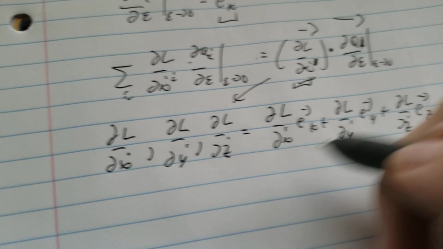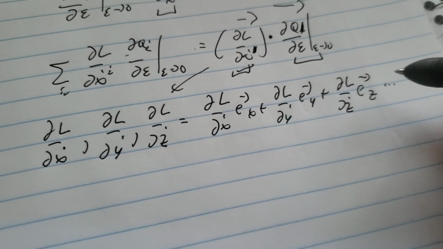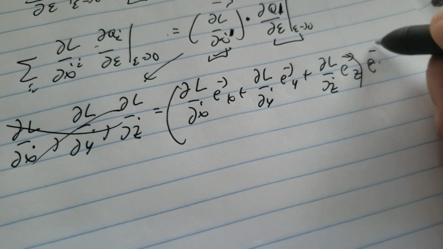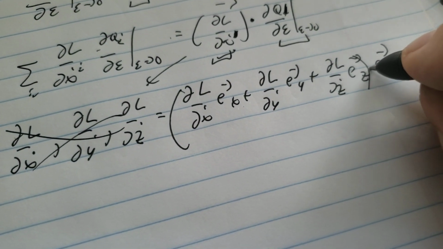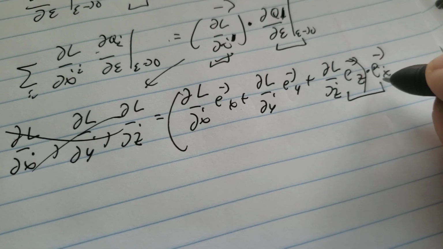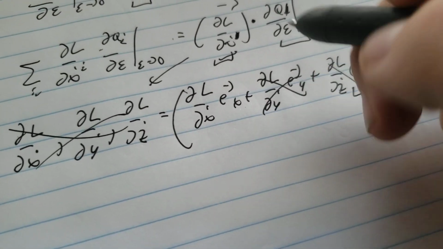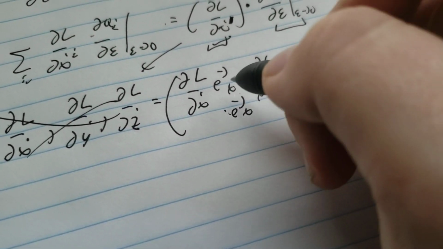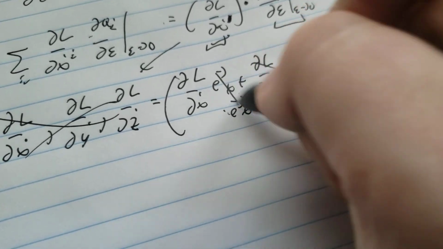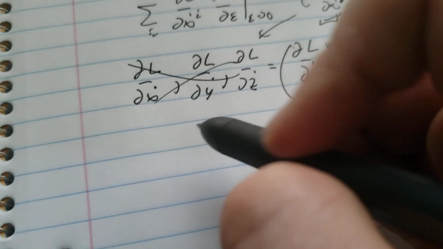So you're going to dot this whole thing with this vector, which is just e x. Well, these are orthogonal, so these are going to go to 0. And these are orthonormal, so they'll go to 1.